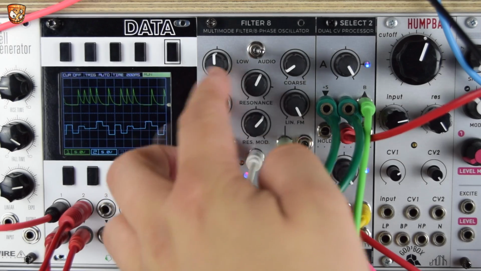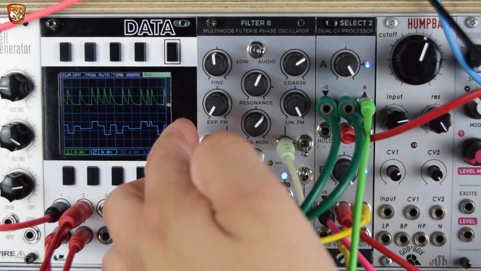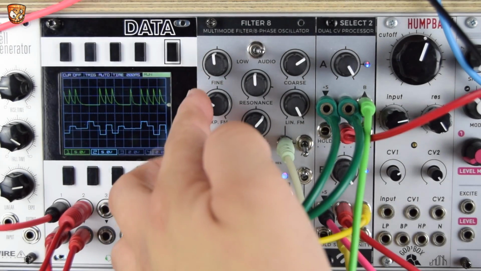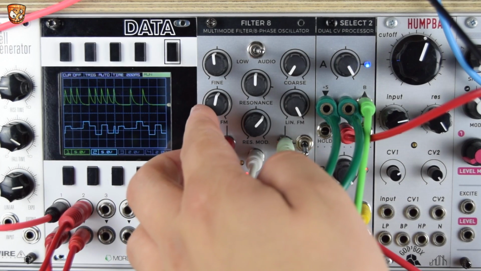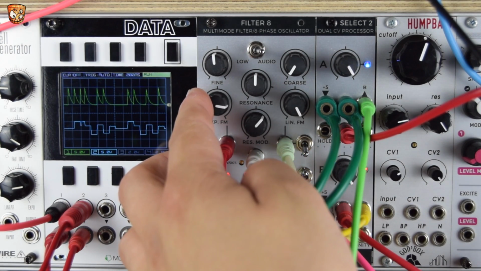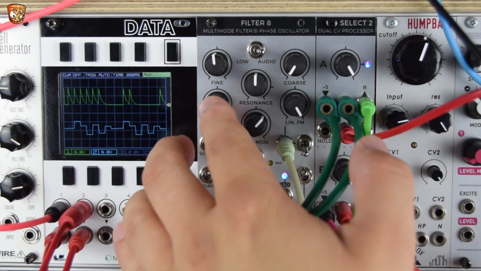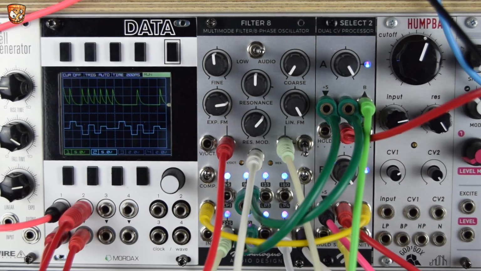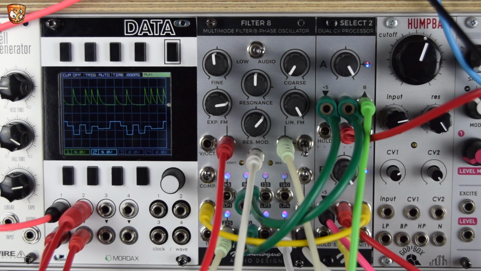Now bring in the envelope. These are attenuators, so we can invert that envelope if we want. Let's bring my effects back in. A little dodgy cable crackle there as well. My drums back in.